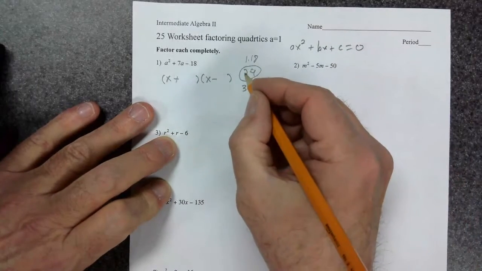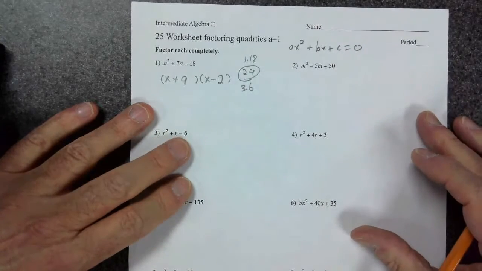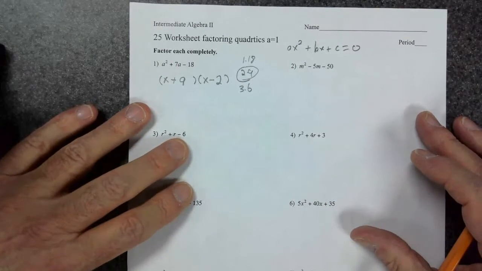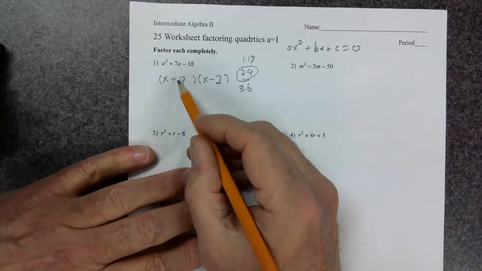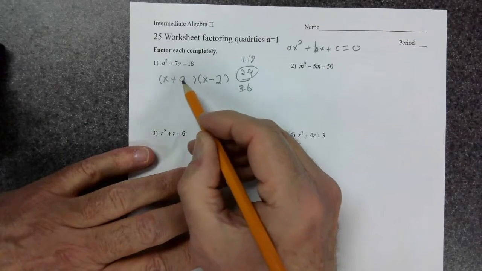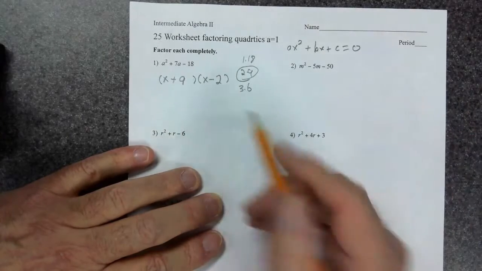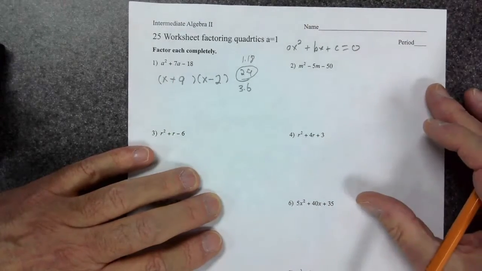Put the least one last. The 2 goes here and the 9 goes here. The little one goes last. That way the 9 picks up the plus sign, so we have plus 7 left over. The big one picks up the plus sign. So when we had 9x minus 2x, we end up with 7x.